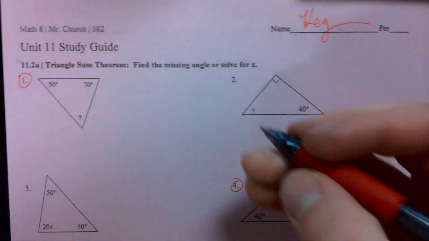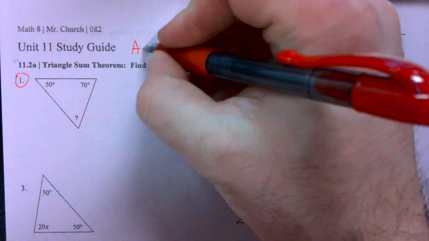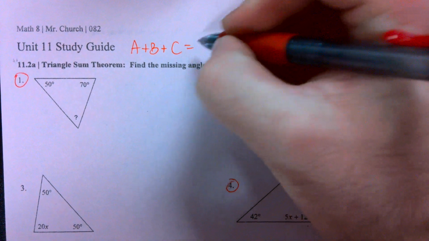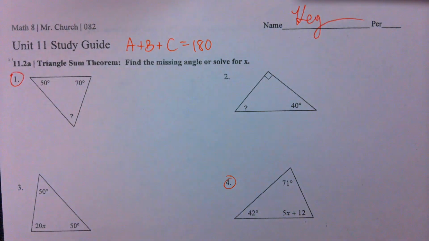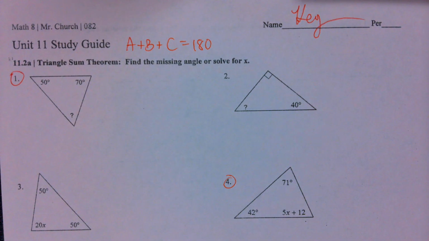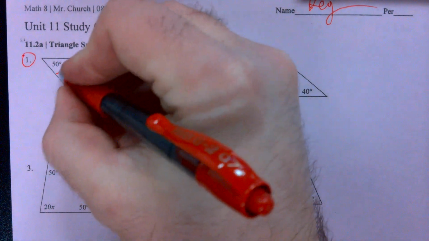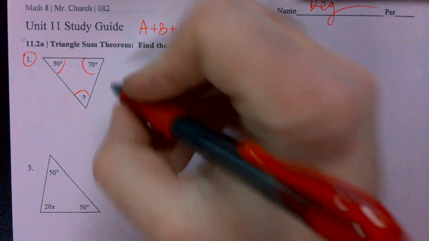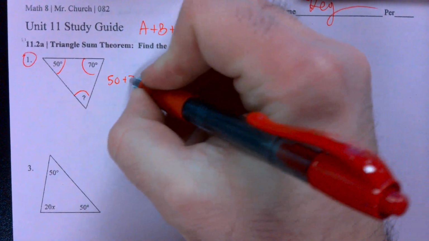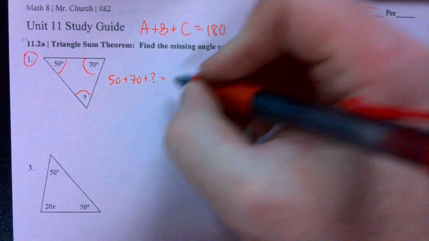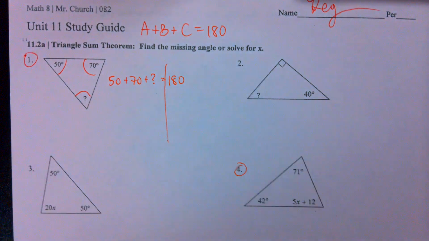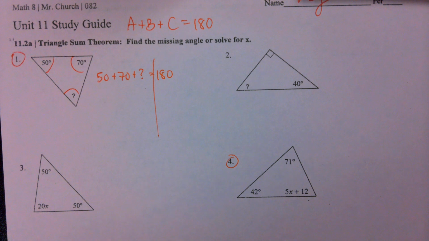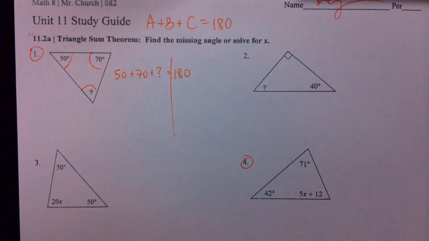Triangle sum theorem. If we look in our notes, we see that this is A plus B plus C equals 180, right? So all I have to do is take the three inside angles, 50, 70, and question mark, add them together, and set it equal to 180 degrees. Very simple. That's the setup right there.